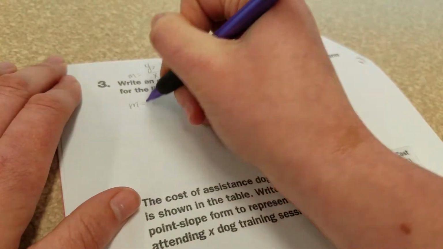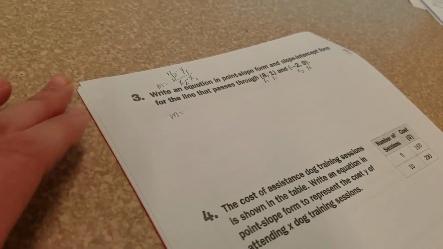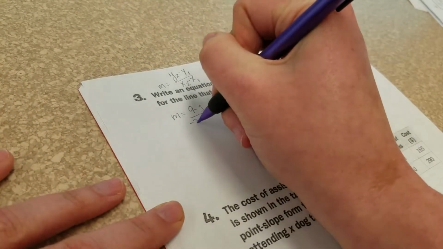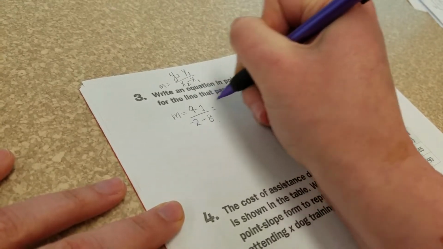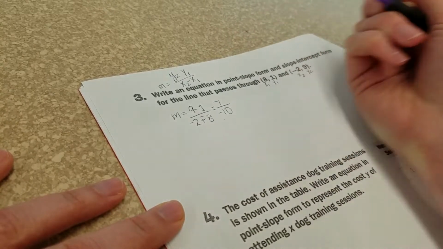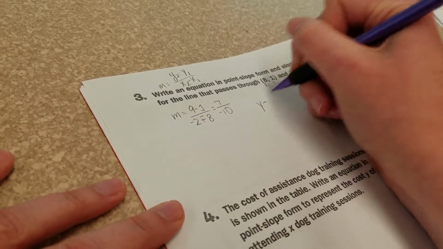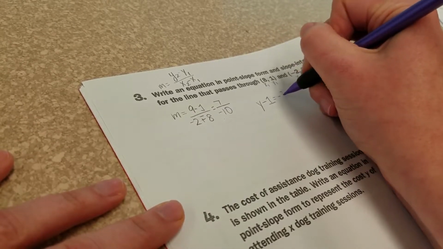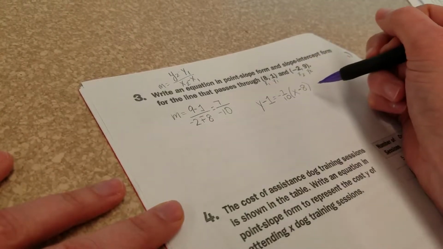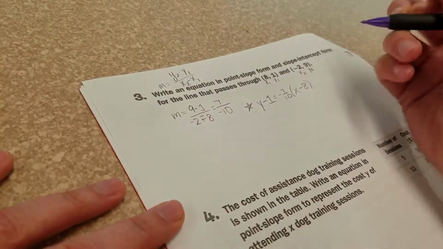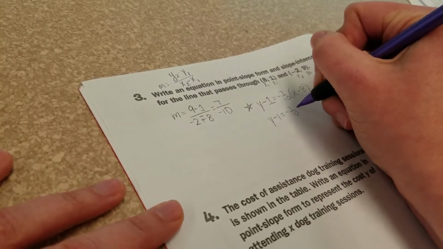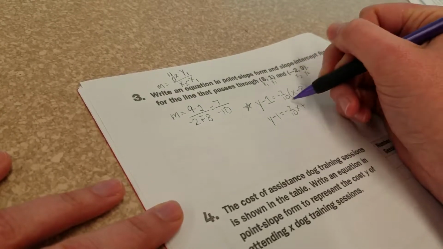So to find your slope, you're going to do y2 minus y1 over x2 minus x1. 9 minus 1 is 7. Negative 2 plus a negative 8 is negative 10. Your slope is negative 7/10. Y minus 1 equals negative 7/10 times x minus 8. There's point-slope form, so there's your first answer. And then we're going to start to transform. Y minus 1 equals negative 7/10 x plus 7/10 times 8.